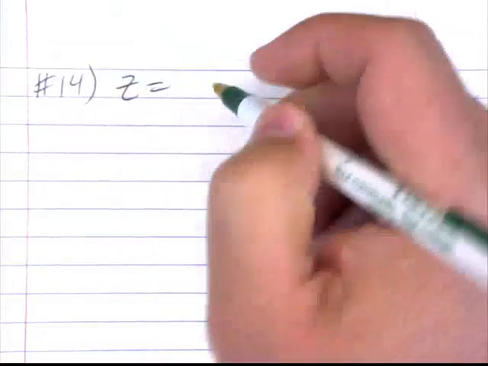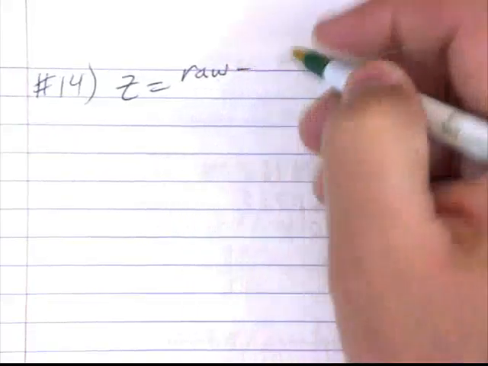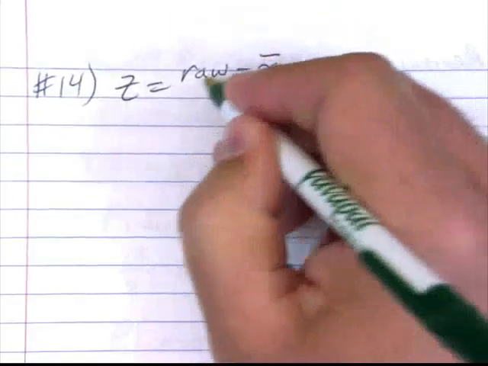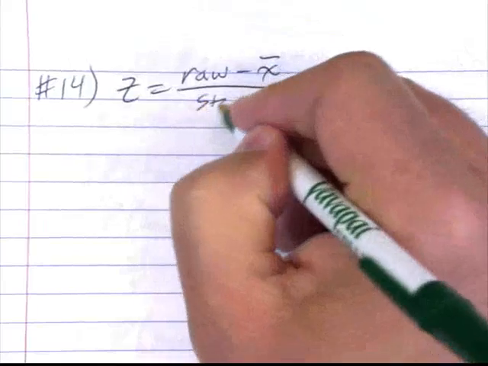All right, let's go to number 14. Here's the next one. And number 14 says, if a distribution has a mean of 60 and a standard deviation of 5, the z-score 1.35 corresponds to what raw score? So for this one, we need the formula for z-scores. And the formula for z-scores is that the z-score is equal to the raw score minus the mean score divided by the standard deviation.